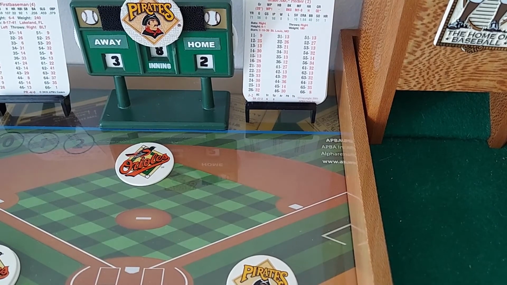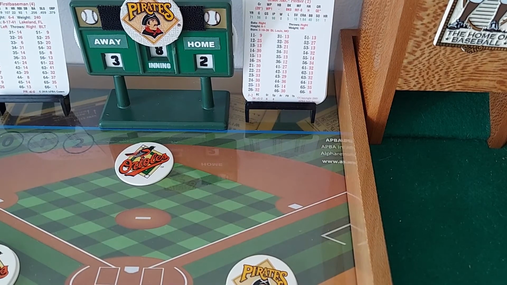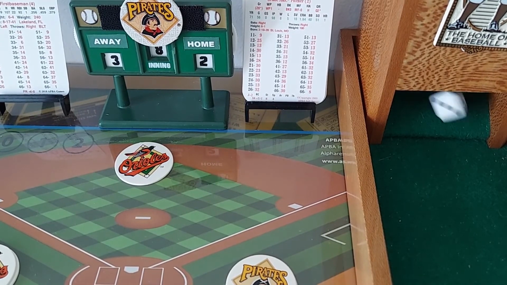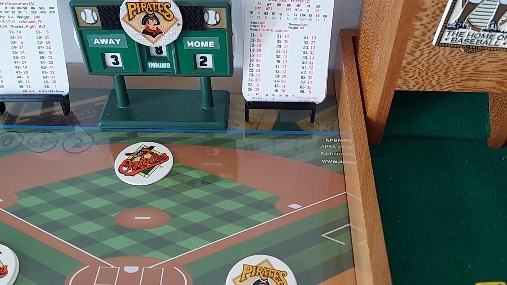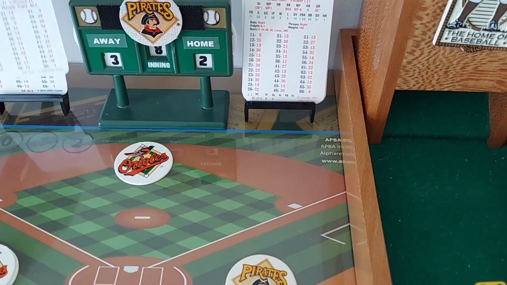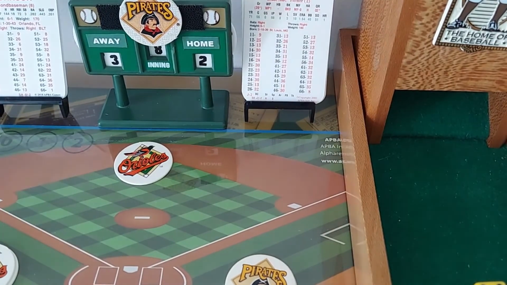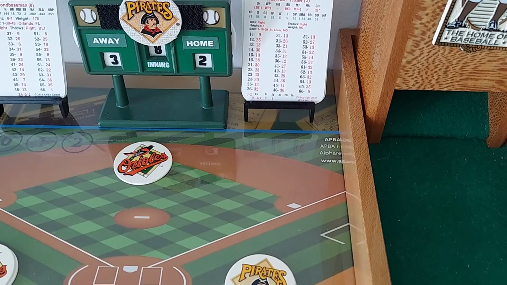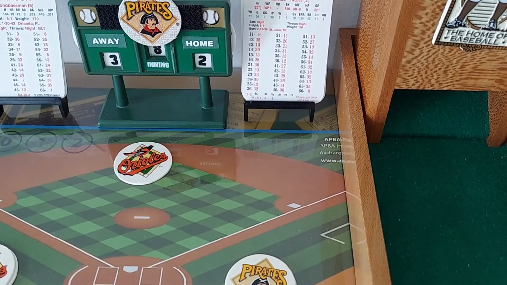Boog homered in the second inning. John Wesley Powell is 1 for 3. Here's the pitch. 5-6 is a swing and a miss. Strike 3. Boog Powell takes the U-turn back to the Oriole dugout. It's up to Davey Johnson to cash in on that double by Frank Robinson. Davey Johnson's 1 for 3 with a home run.